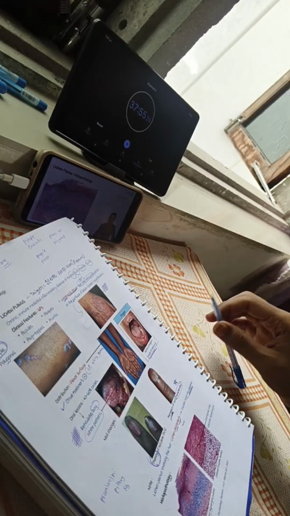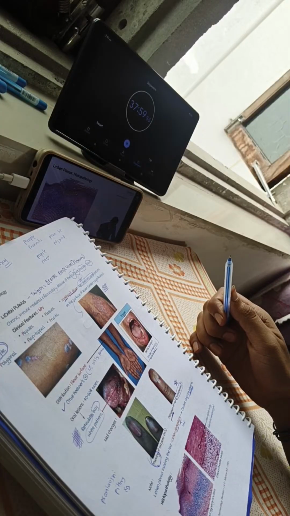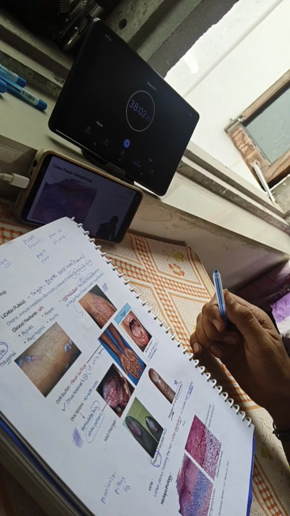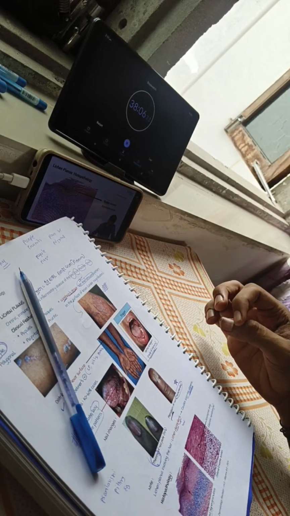Now it is about the histopathology of lichen planus. In histopathology of lichen planus, number 1, what you need to remember here is the stratum granulosum. So you can see clearly this is the stratum granulosum here. You can see that the stratum granulosum is thickened, and this shape is called wedge-shaped hypergranulosis. Very, very important. This is point number 1.